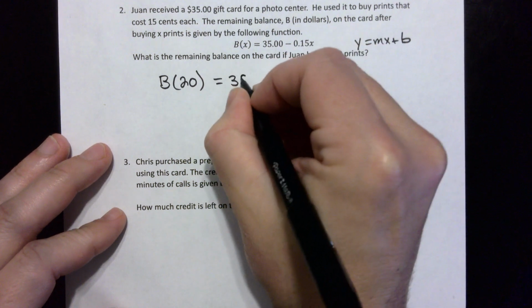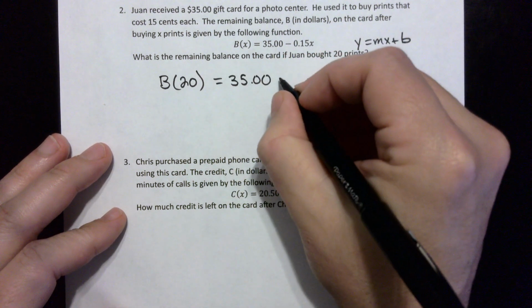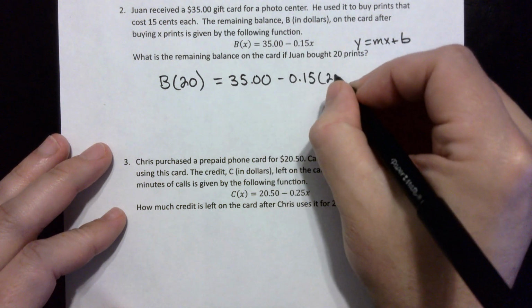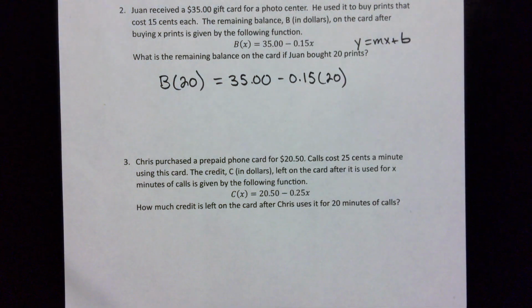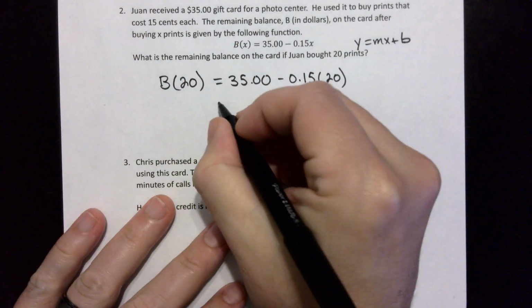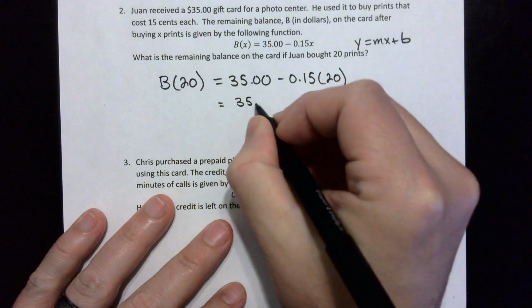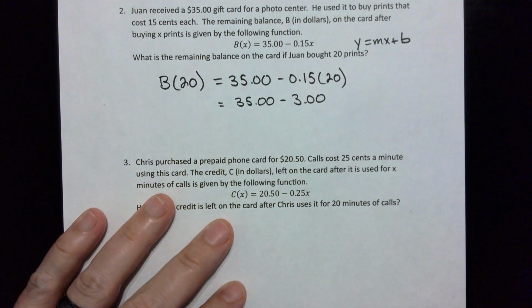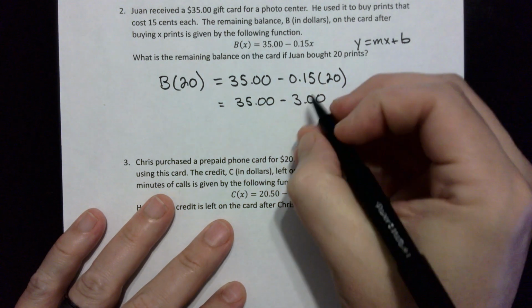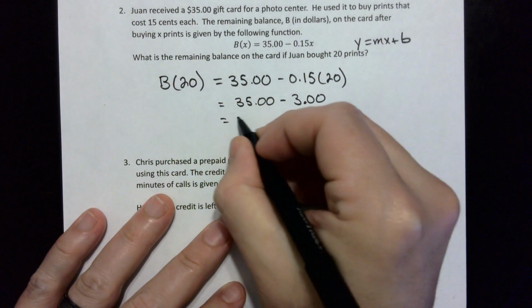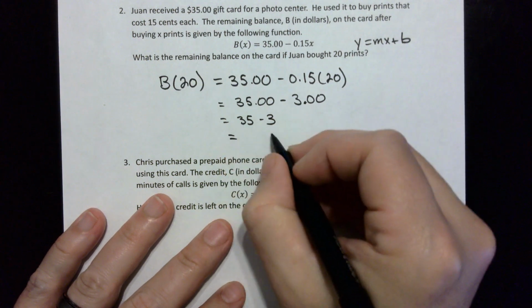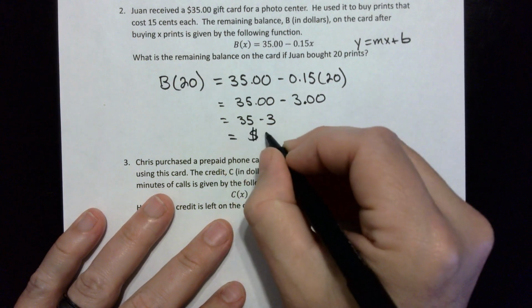That gives us 35.00 minus 0.15 times 20. What is 0.15 times 20? That will be 3. So we have 35.00 minus 3.00. At this point, you don't really need the 0.00s anymore, so it's just 35 minus 3 if you want to write it that way. That will be 32, and then we'll put it back in the form of money. So $32.